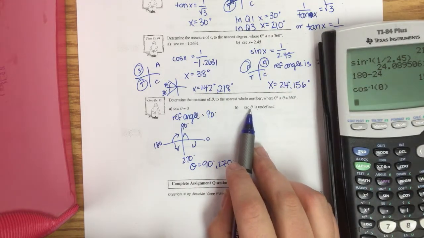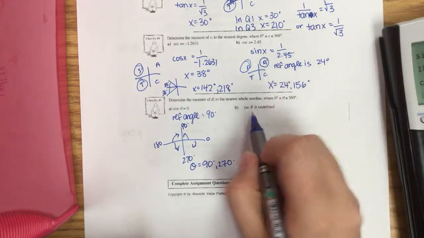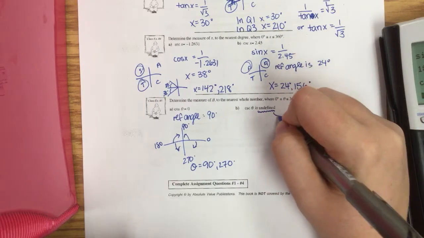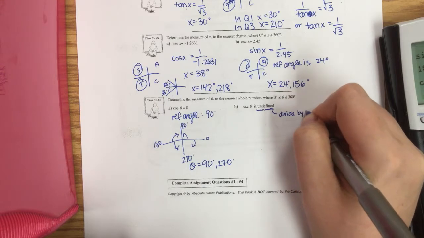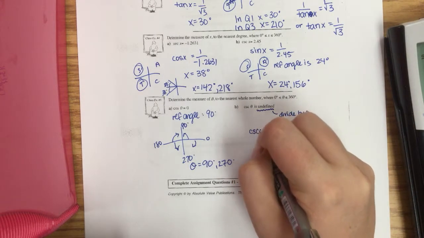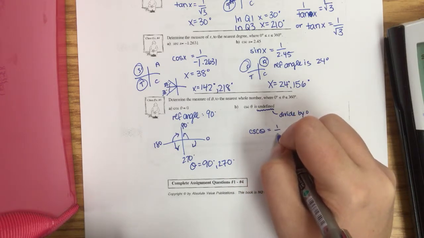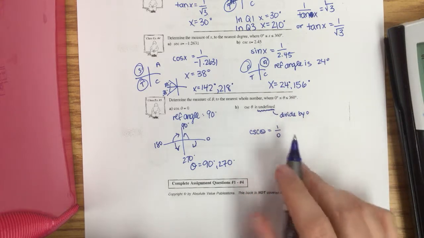Where would cosecant theta be undefined? So, the question is, how do we get something that is undefined in math? Typically, dividing by 0. So this is kind of like saying, where is cosecant theta 1 over 0? And it doesn't matter if the 1 was there, you could put a 2, a 3, a 4, whatever you want.